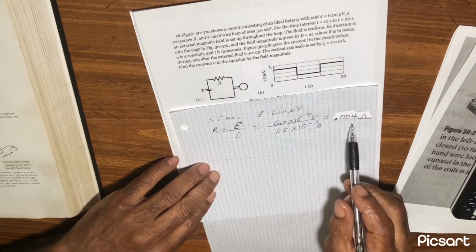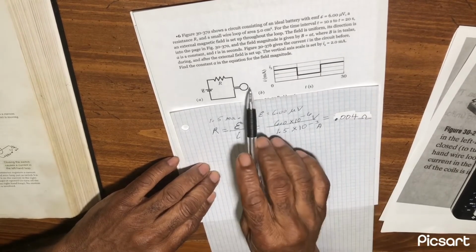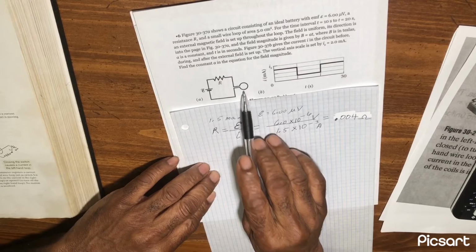So we're going to use this to see if we can find the EMF in this coil.